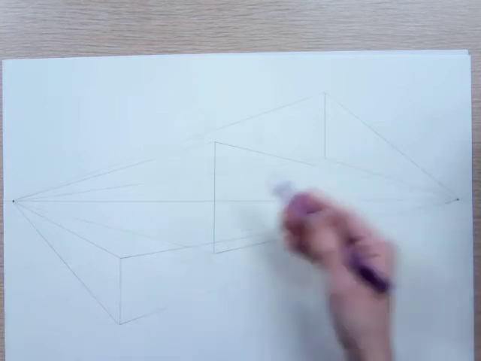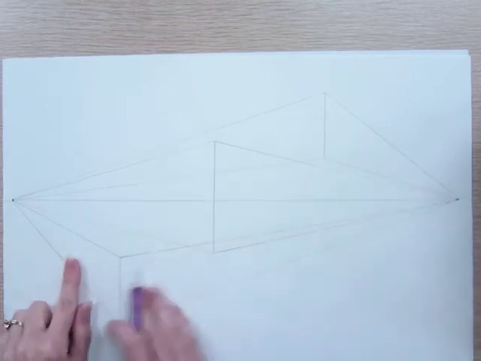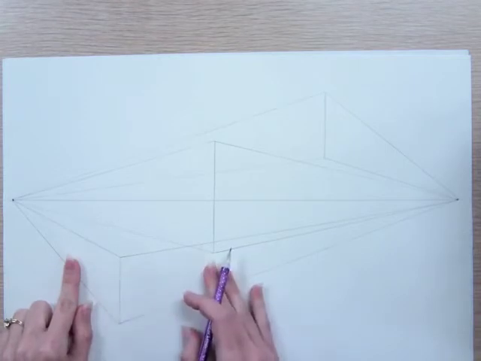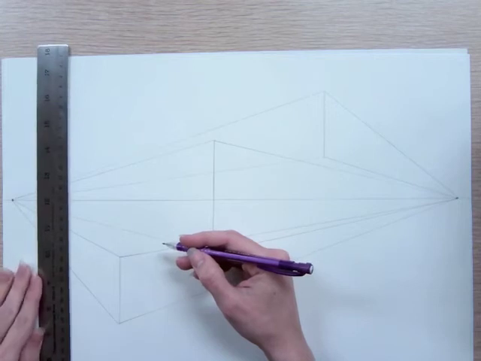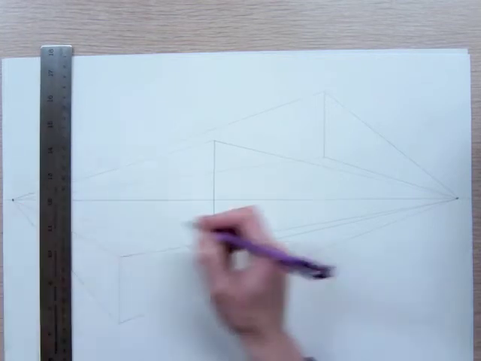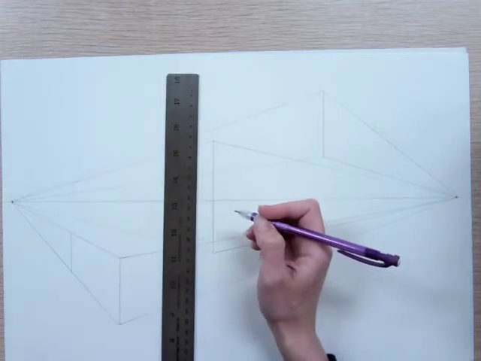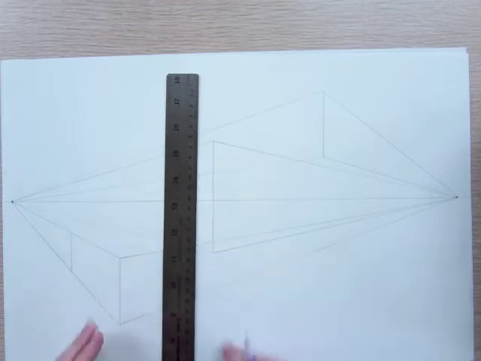So, whichever box you're doing, the next step is to decide how wide and how long you want your box to be, and then to draw that vertical line. Same as our 2-point perspective practice boxes. Okay, they don't have to be the same. They do need to both be vertical. So be sure that you're lining up your ruler.